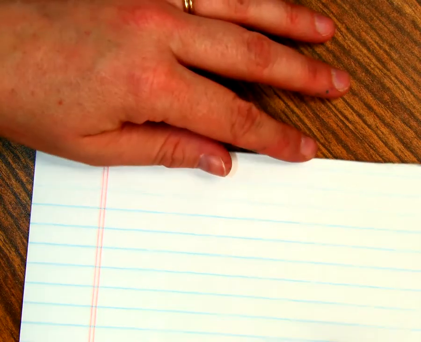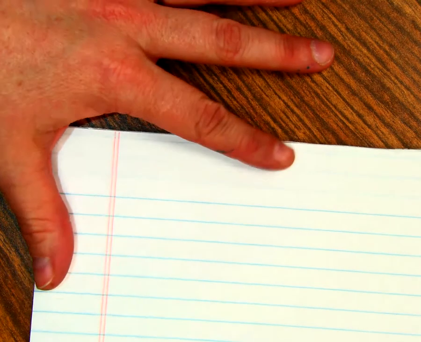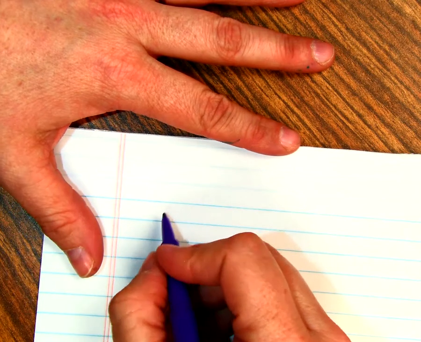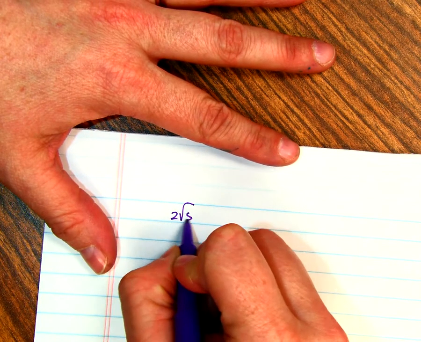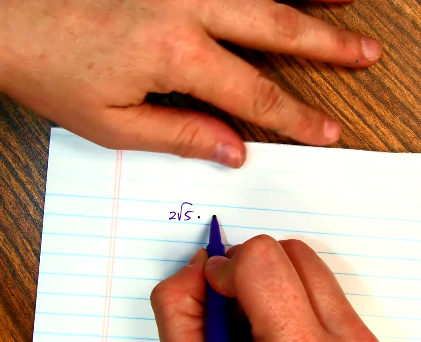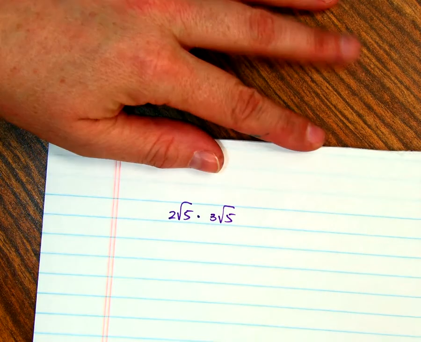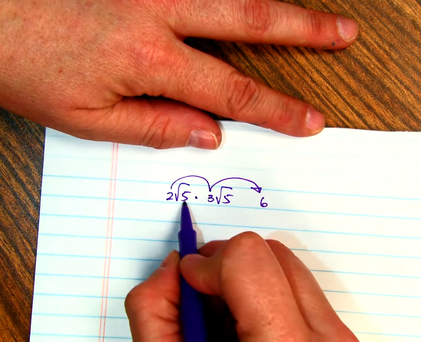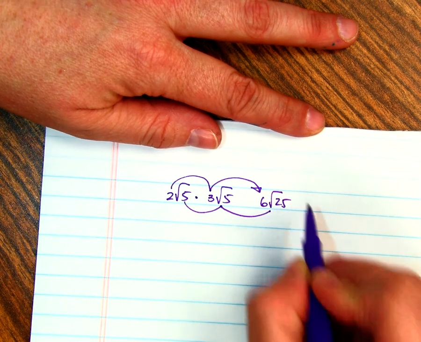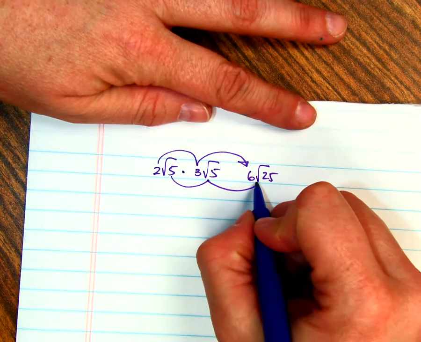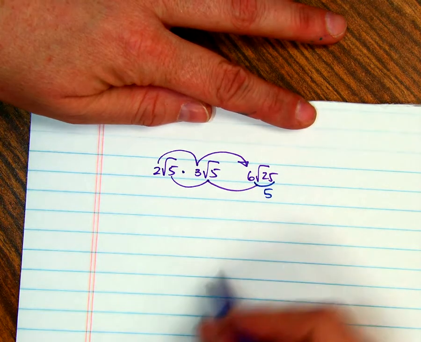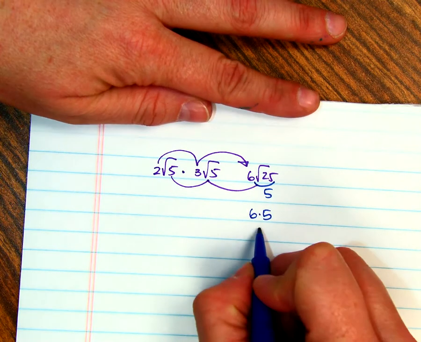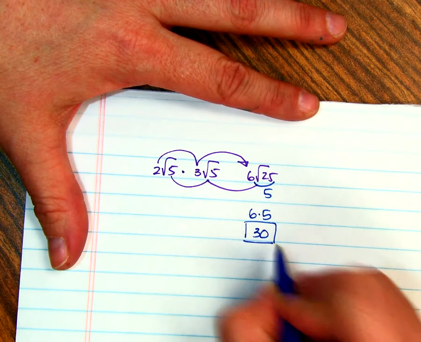Okay, let's do a couple more problems. We are going to start talking a little bit about, actually, we'll just do some more simplifying. If we have 2 radical 5 times 3 radical 5, outside times outside gives me a 6. That gives me times the square root of 25. But the square root of 25 is 5. So what is 6 times 5? And you should have gotten 30.